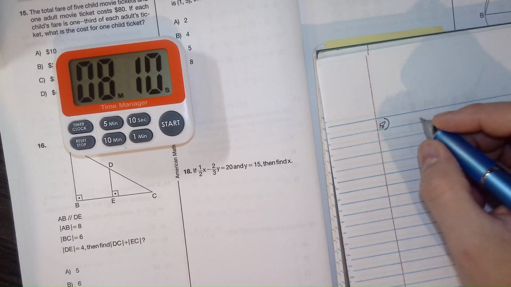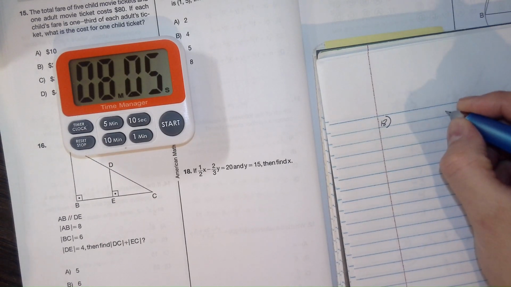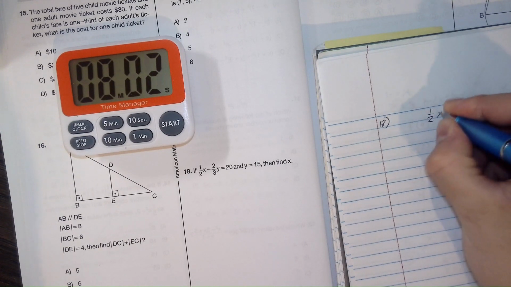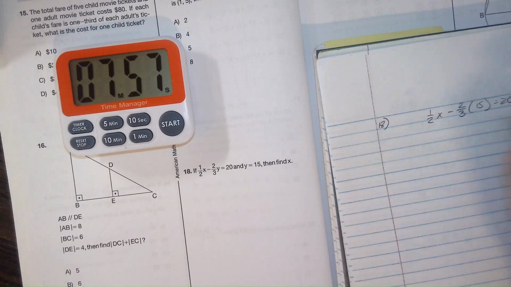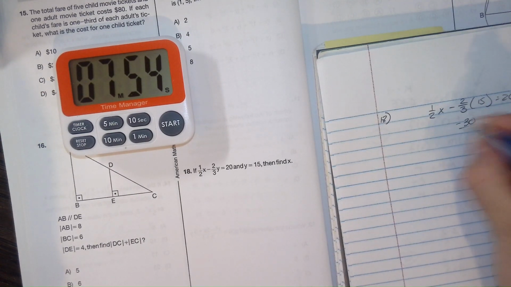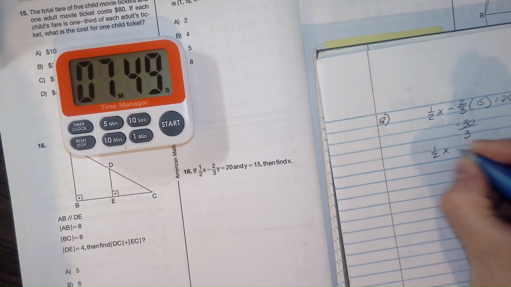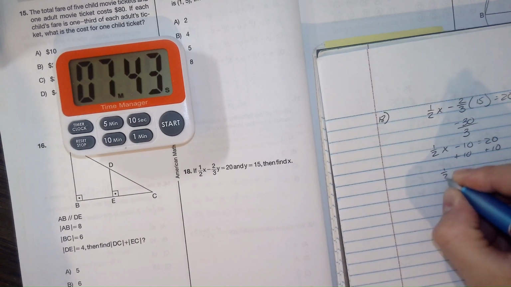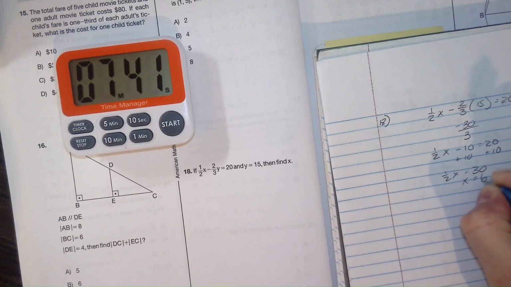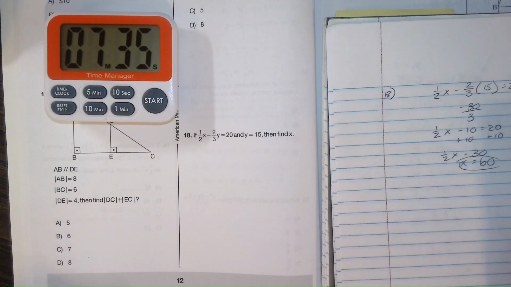18. 1/2 x minus 2/3 y equals 20, and y is 15. So 1/2 x minus 2/3 of 15 equals 20. Let's just multiply this out: 2/3 of 15 is 10. So 1/2 x minus 10 equals 20. Add 10 to both sides. Half x equals 30, so x equals 60. It's a free response.